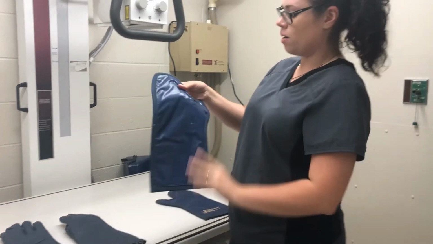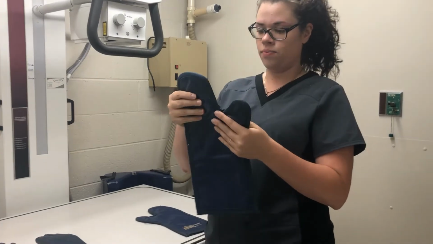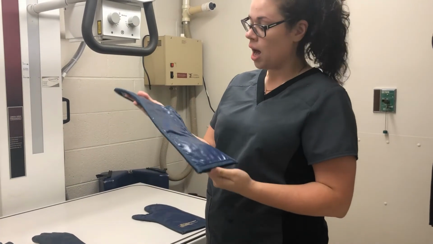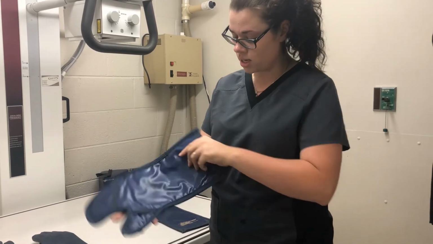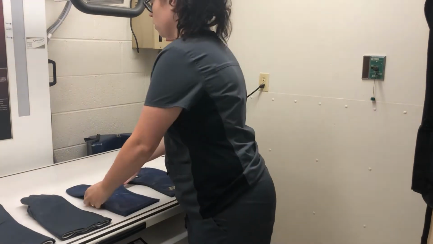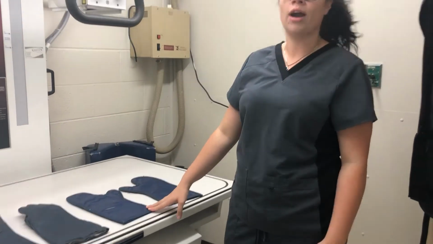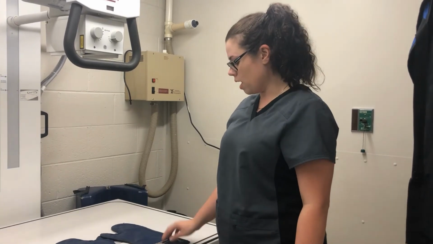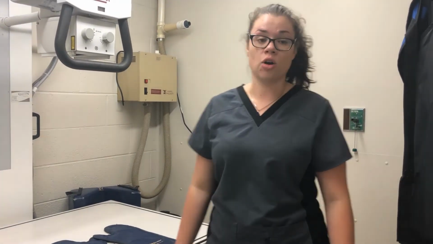They just don't look good. And then we have our mittens that we use, and they are actually looking better than our whole gloves. No real wear and tear on these, and the lead is intact also. We do check these, I believe it's quarterly, with our X-ray machine to make sure that they're still working well and they haven't been worn down, and those were checked recently and they're all good.